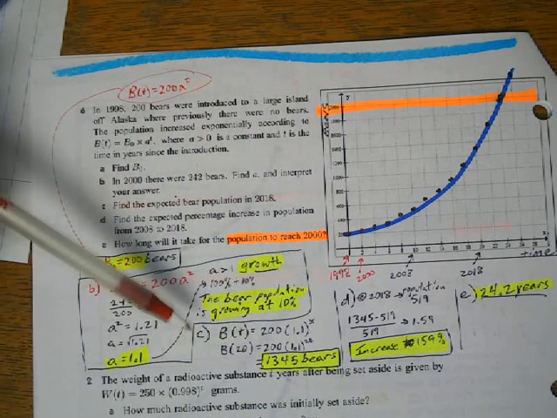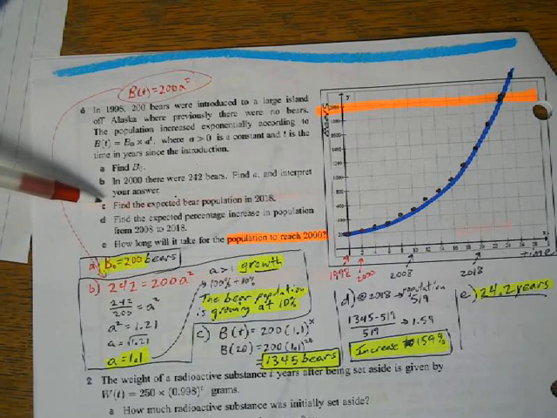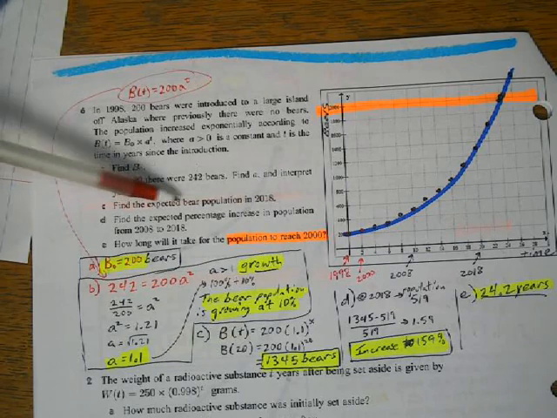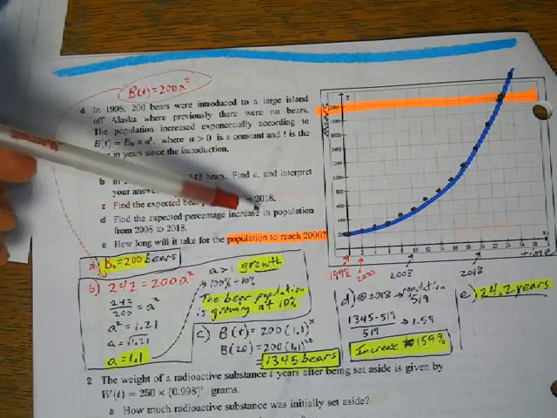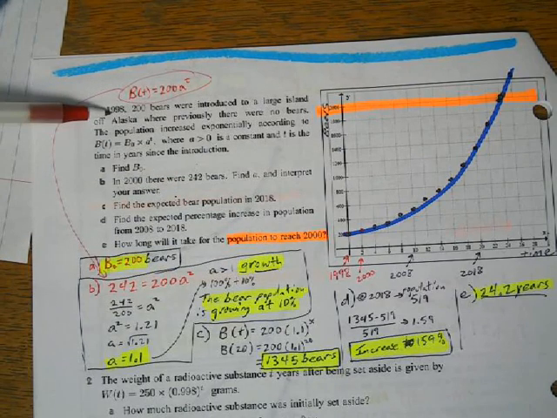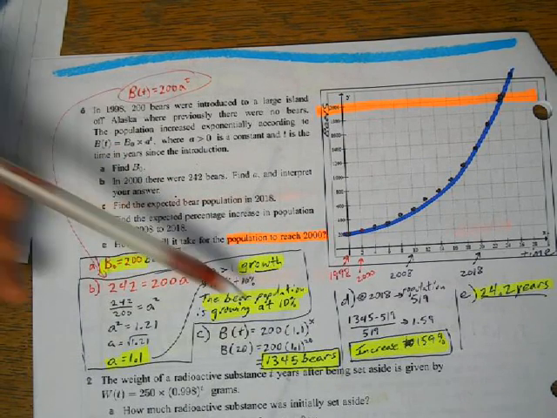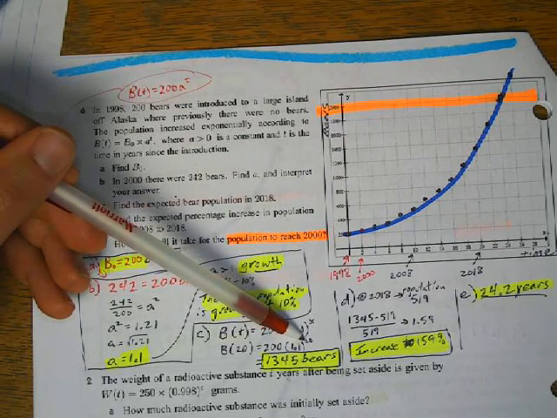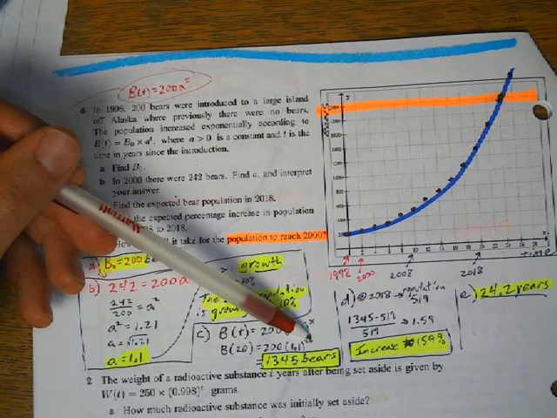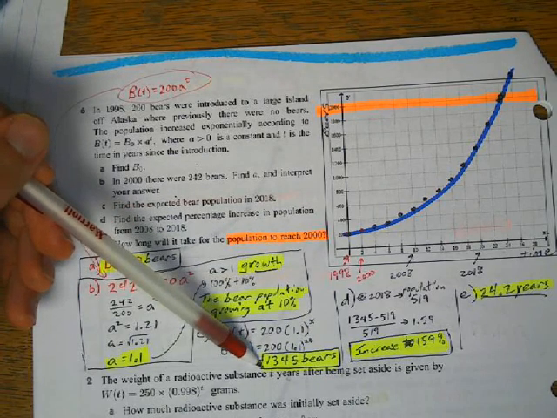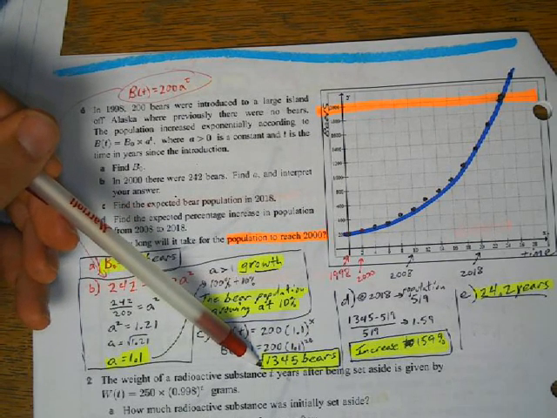For question C, they want to find the expected bear population in 2018. 2018 is 20 years after 1998, so for my x value, I'm going to plug in 20. After I've plugged in 20 as the power of x, we get 1,345 bears.